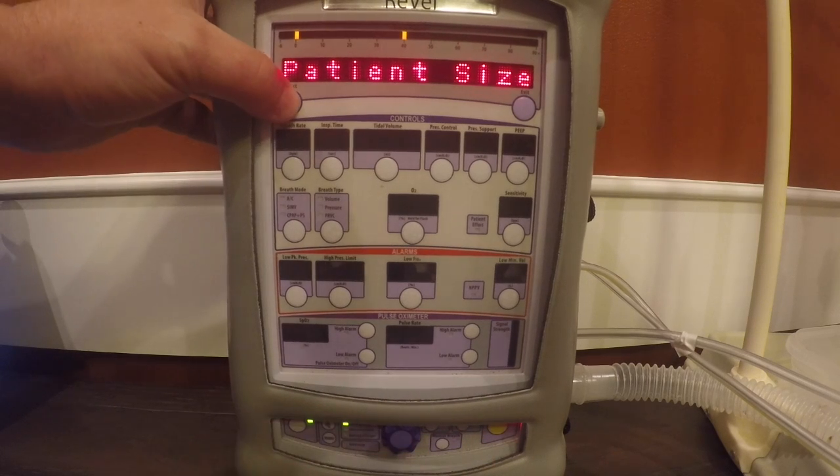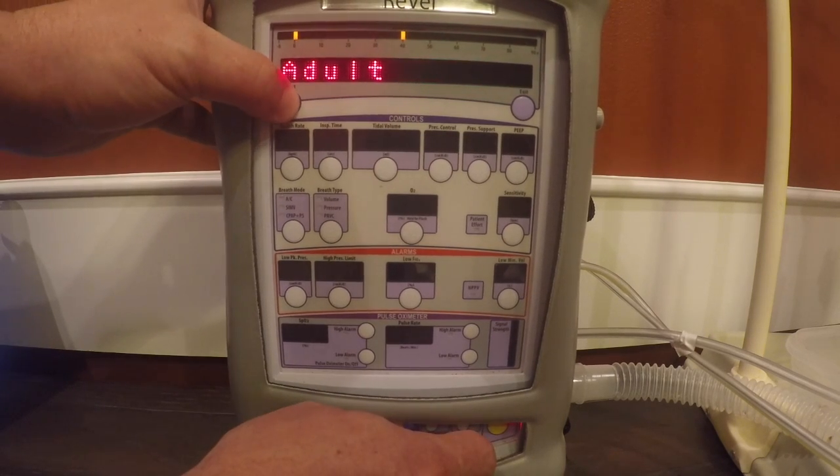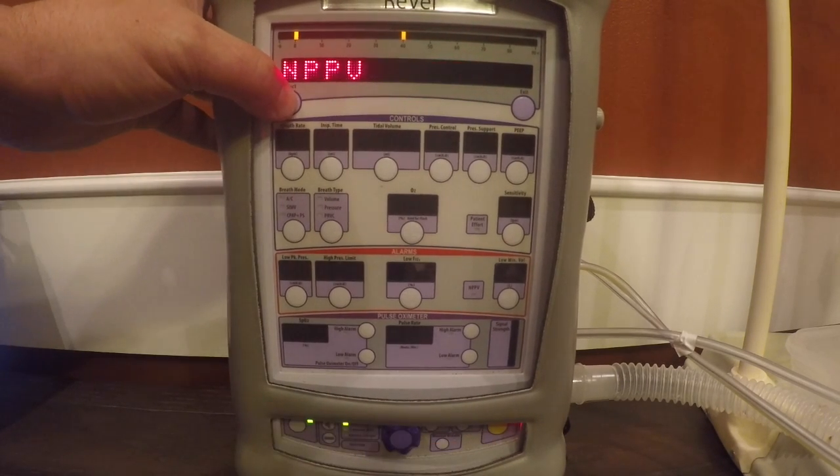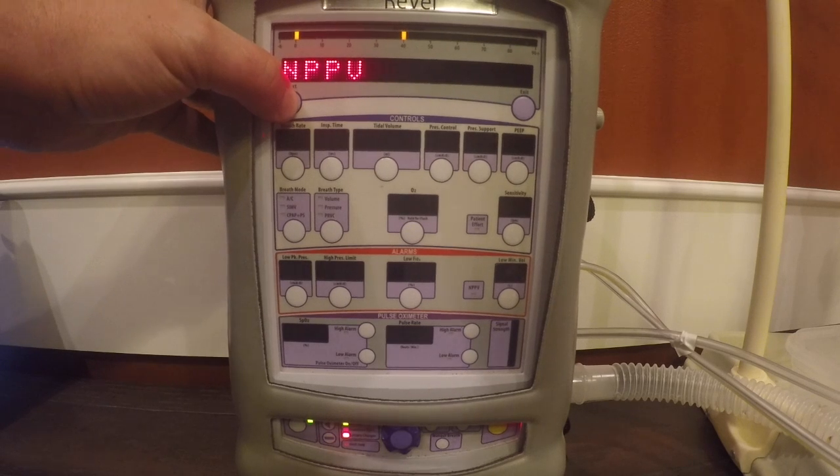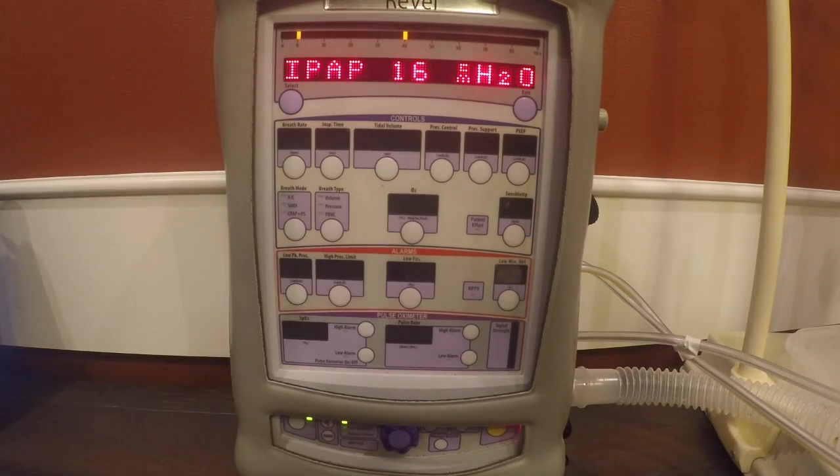So what we're going to do is scroll to new patient, hit select. I'm going to scroll over to patient size. I'm going to hit select on adult and scroll over to NPPV. So I'm going to hit select, and we can see that our initial IPAP default is 16.